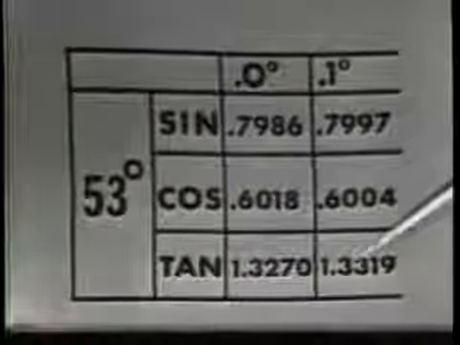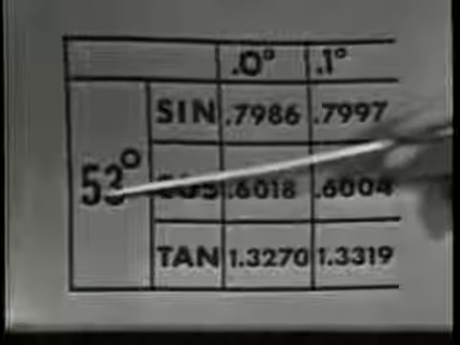Now, the trig function you use will be determined by what you want to find out about the circuit and what information you already have. For example, the phase angle could be determined with only the reactance and the resistance of the circuit known. In this circuit, the tangent is equal to R over X of L, or 8 over 6. The tangent of angle theta is equal to 1.333. Going to the trig tables, angle theta could be found then by finding the tangent closest to 1.333, which in this case is 1.3319, and that would give us an angle of 53.1 degrees.